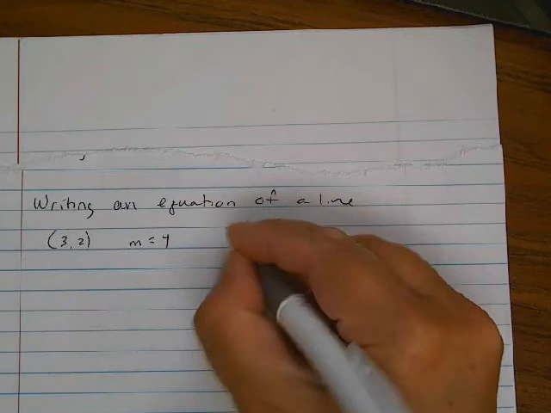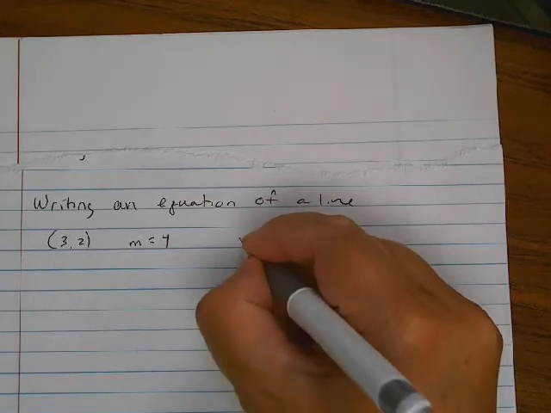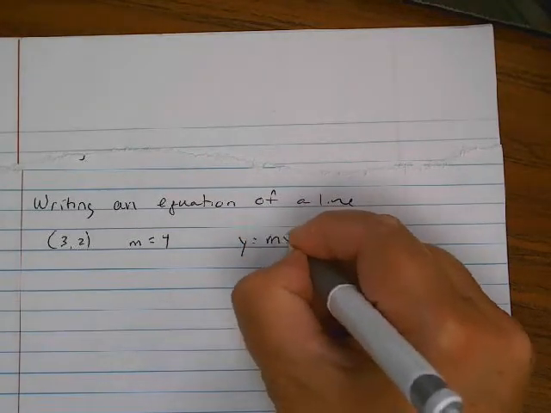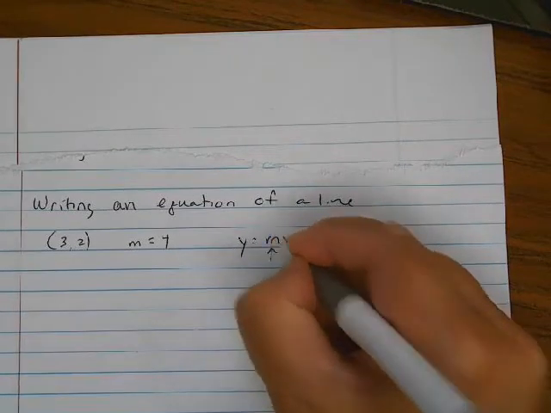Probably the equation that you're most familiar with is the slope-intercept form of an equation. You know the slope and the intercept. That's the one that kids learn first, and so it's the one they usually feel more comfortable with. I'm going to show you both ways to do this. So in this case, I know a point and I know a slope.